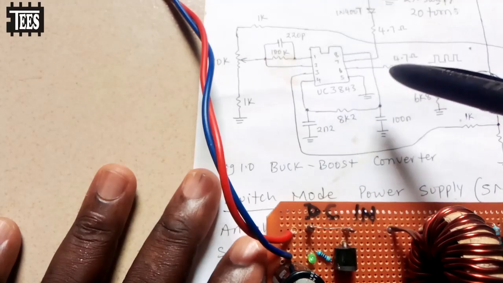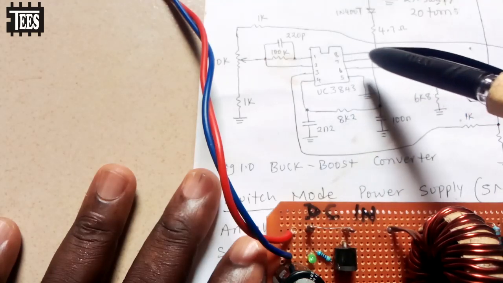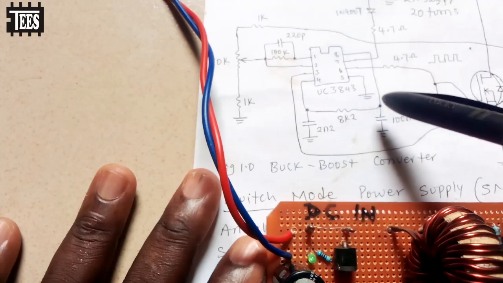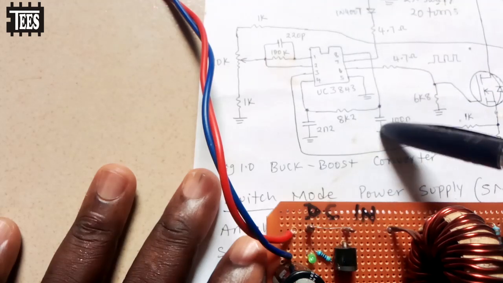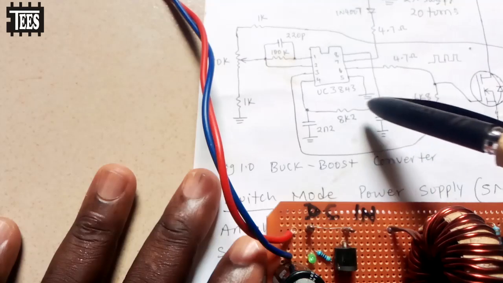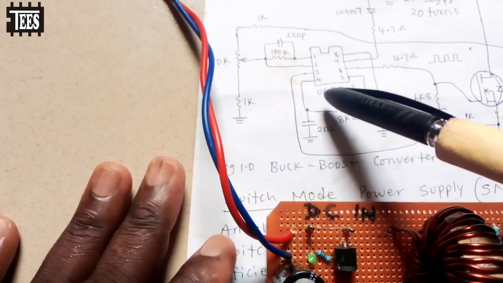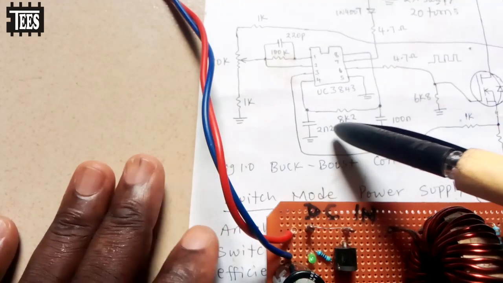Pin 8 is the 5 volt reference voltage. Make sure you have a filter capacitor at this point. Pin 4 is the pin that sets the frequency.